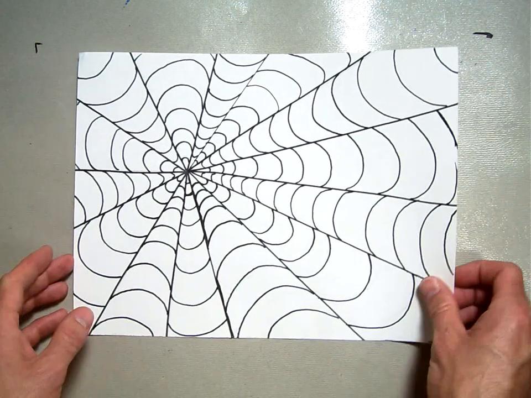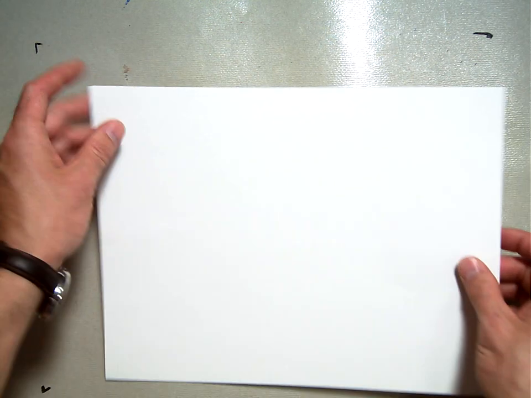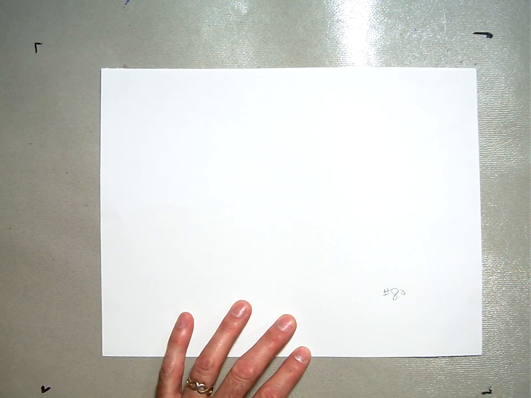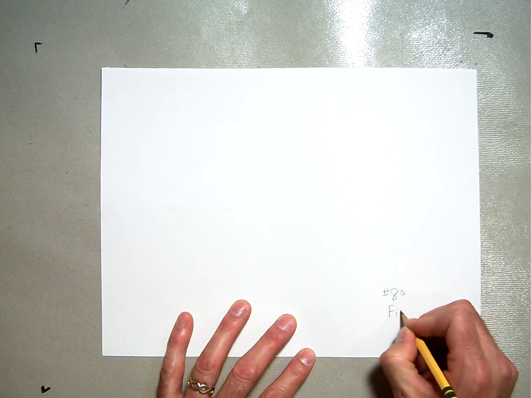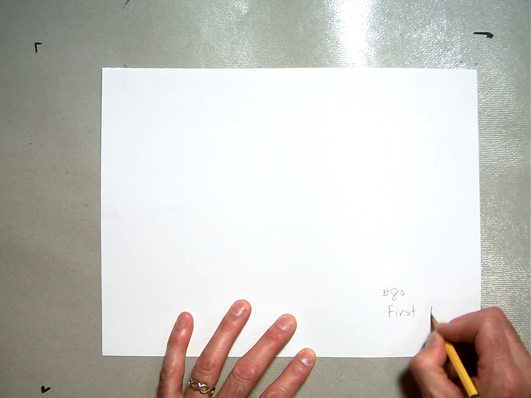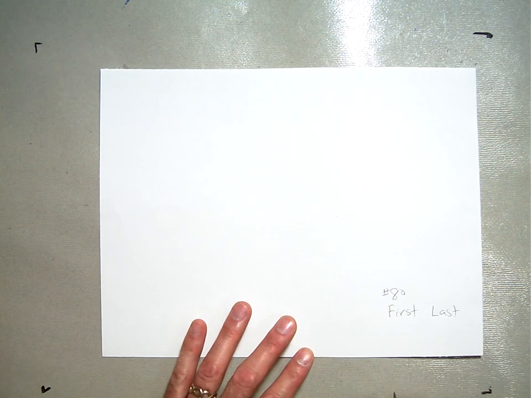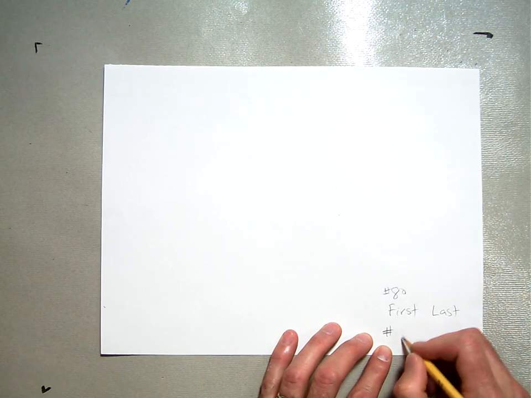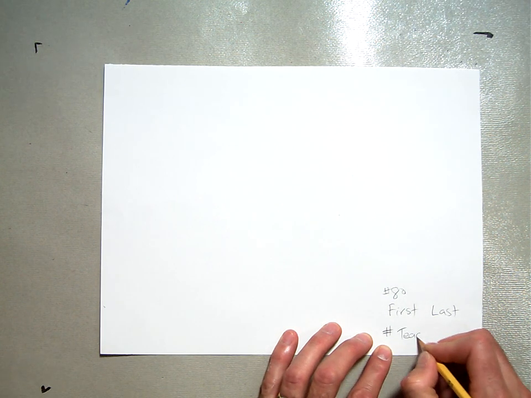So to get started, you're going to need an 80-pound piece of paper. So take your pencil and write down, you don't need to write down 80 pounds, but write down your first and last name. Please write it neatly so we can read it when the person is uploading these onto Artsonia. And then please write your grade and your teacher's name so that we know what class you belong to.